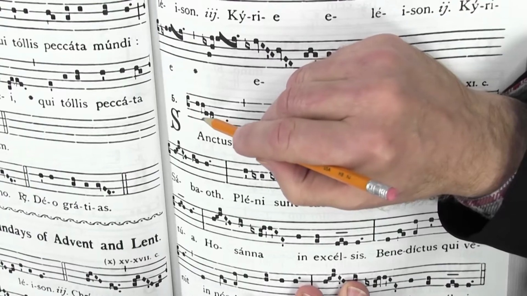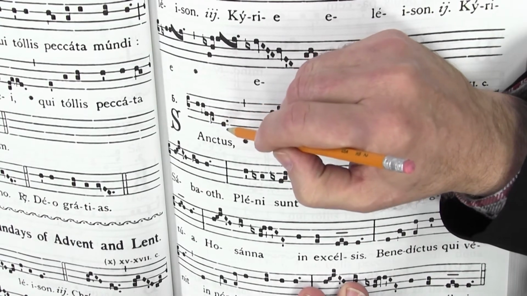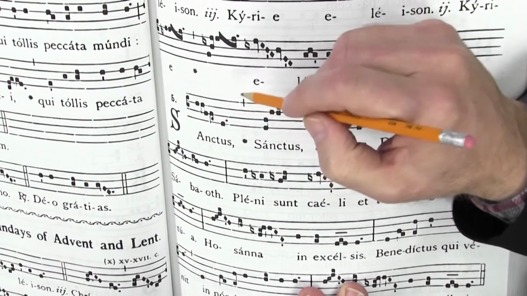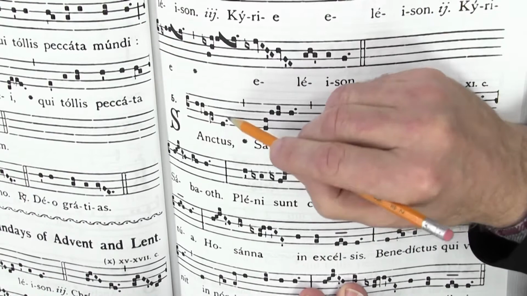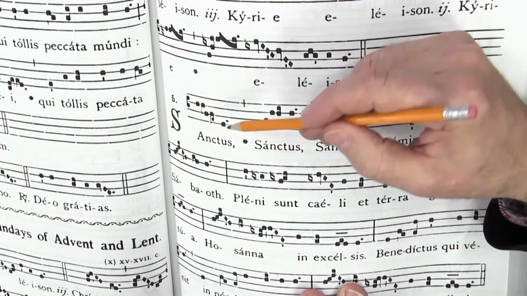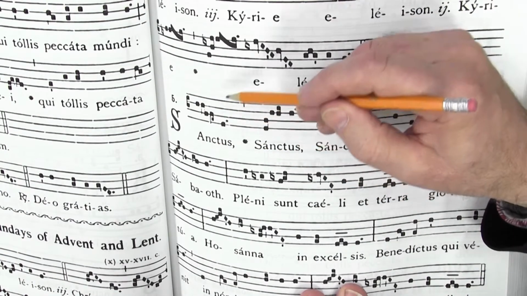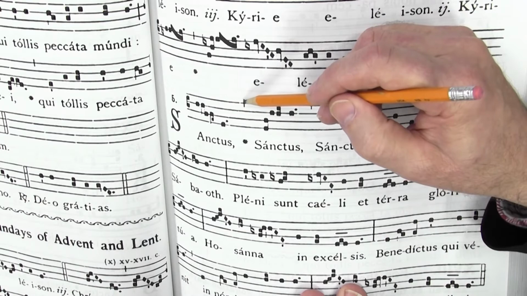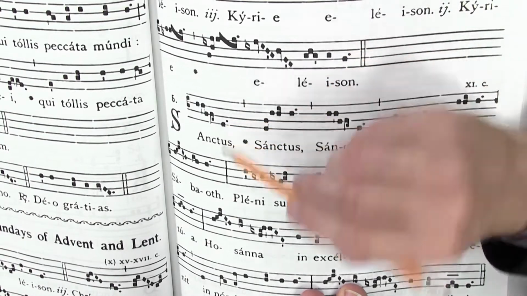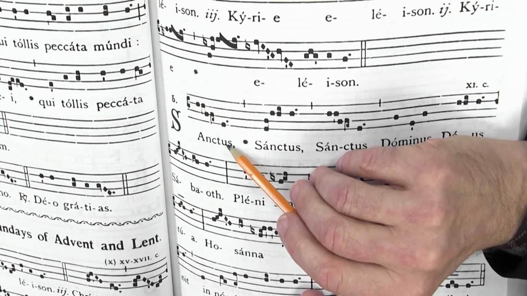So, thetic, thesis, because the melody descends. This is the next composite pulse, and that is thetic. Why? Because the melody is going down. It's the end of an incise, and it corresponds to the final of a word, sanctus.